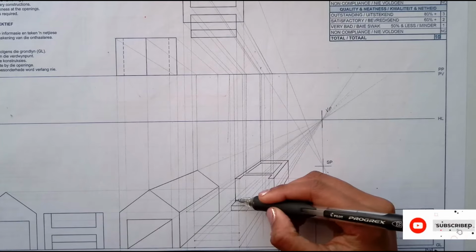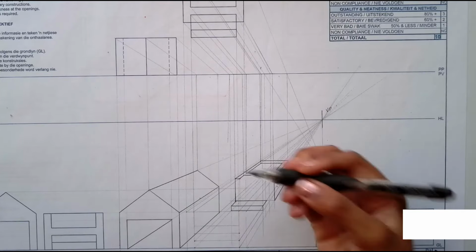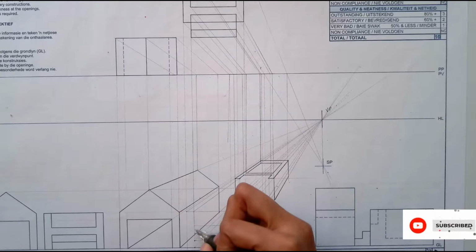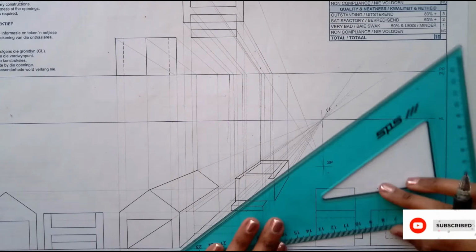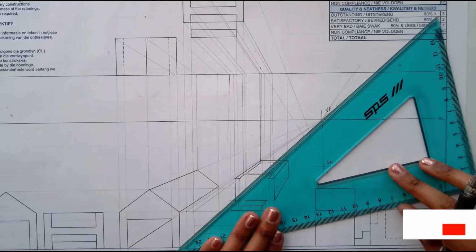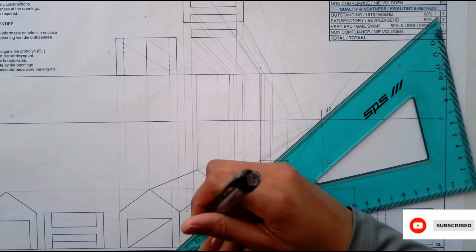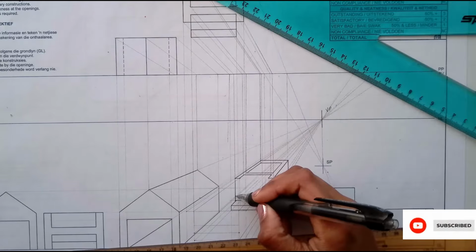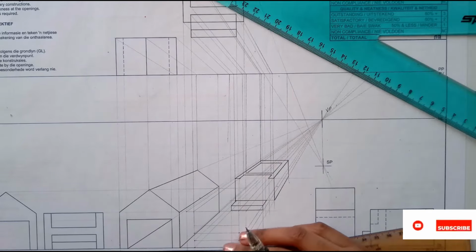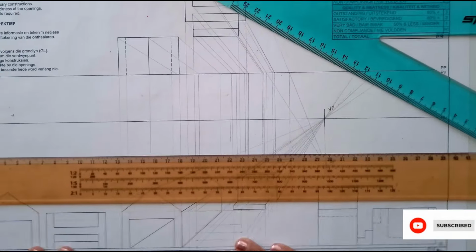Then now we need to get the height. So the height on this one is going to be this and this. So where it intersects with that line there, I'm just going to transfer it to the other side.